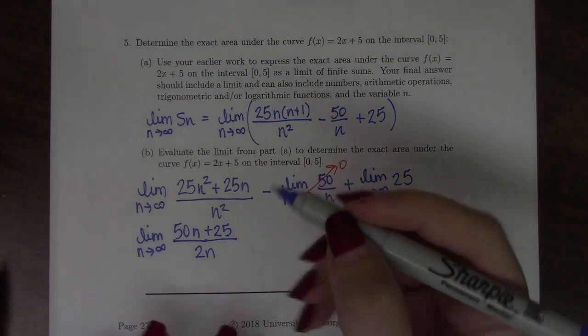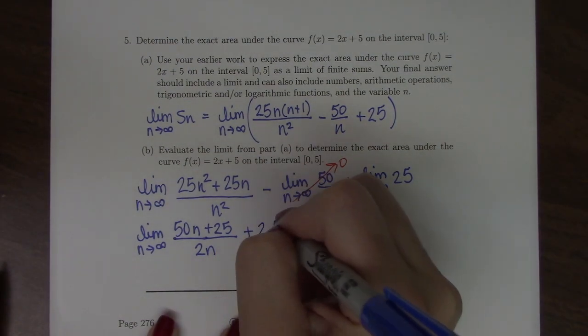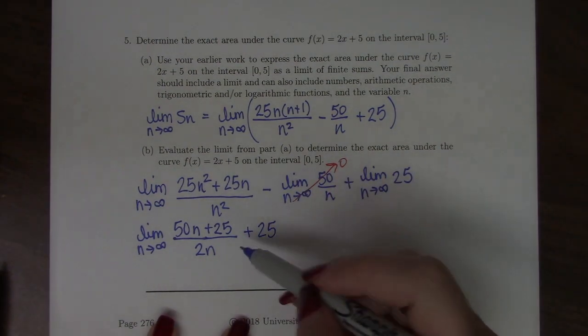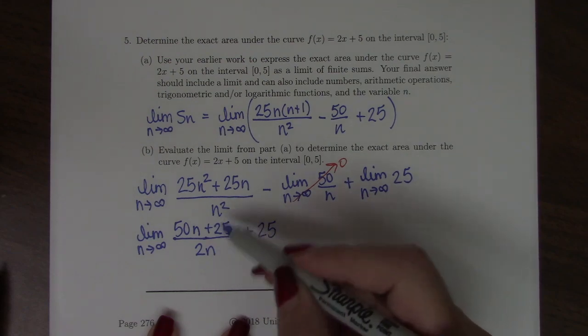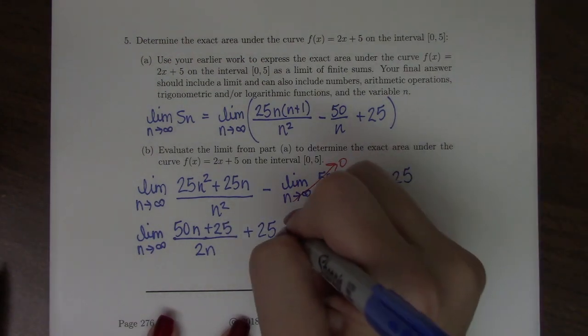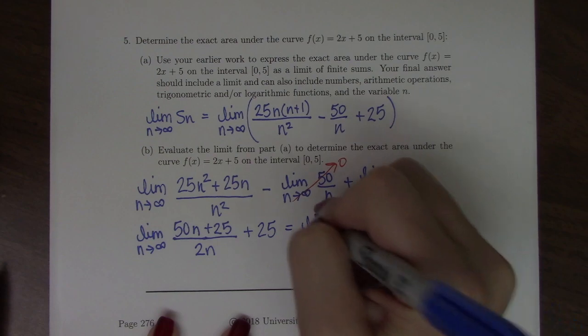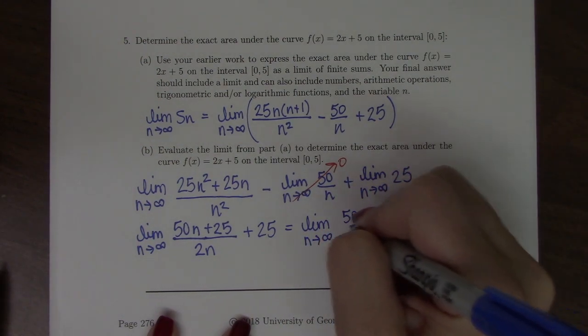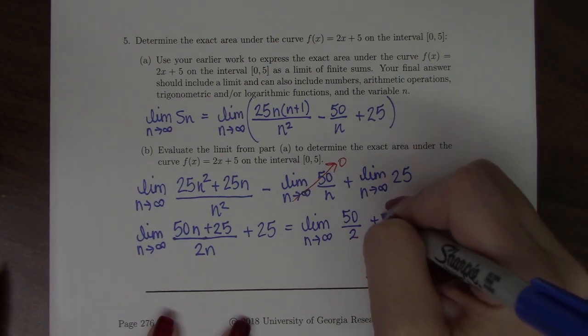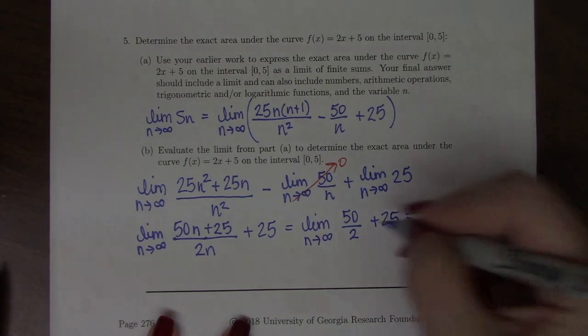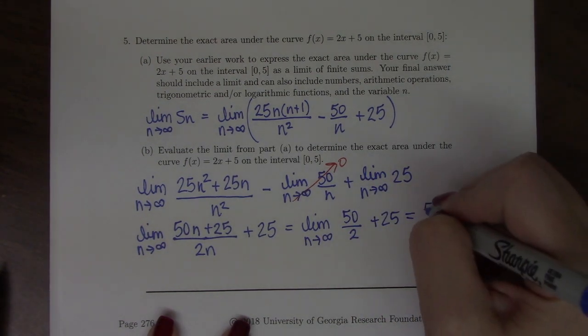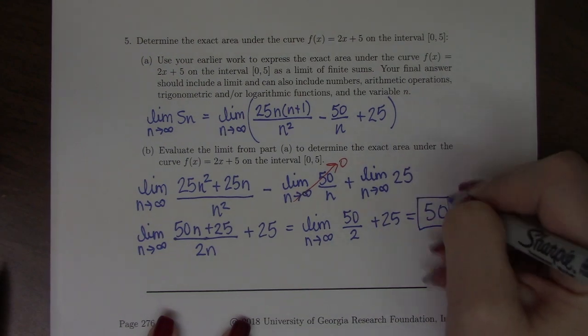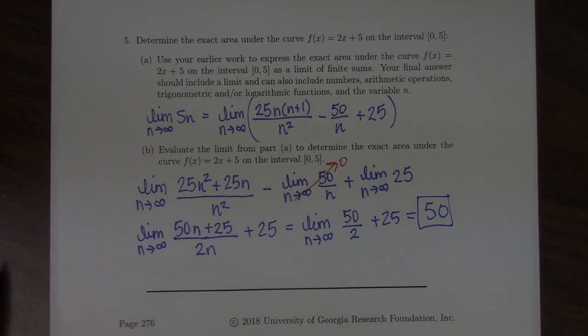The limit of 25 is just 25. So I'm going to need to use L'Hopital one more time because I'm still in an infinity over infinity situation. So this is the limit as n goes to infinity of 50 over 2 plus 25, and 50 over 2 is 25. 25 over 25 is 50.